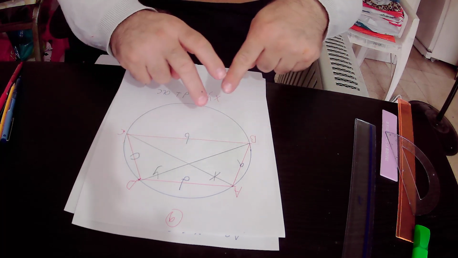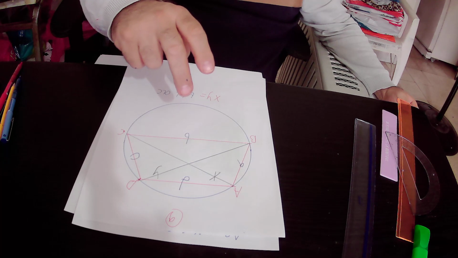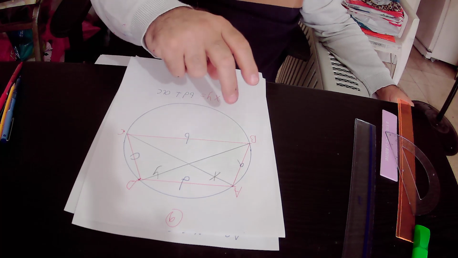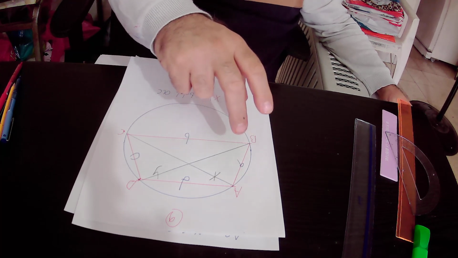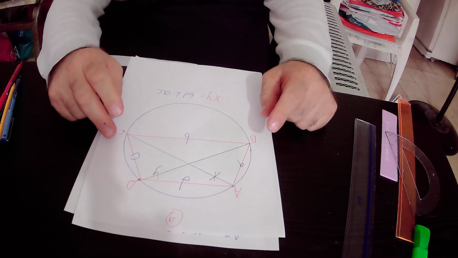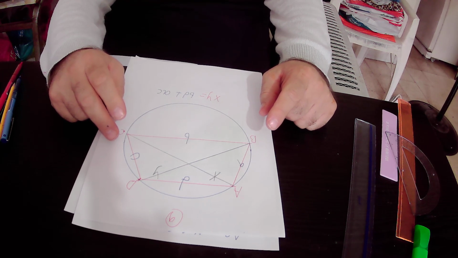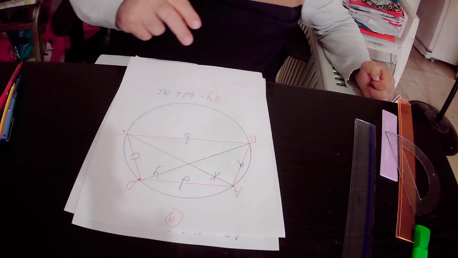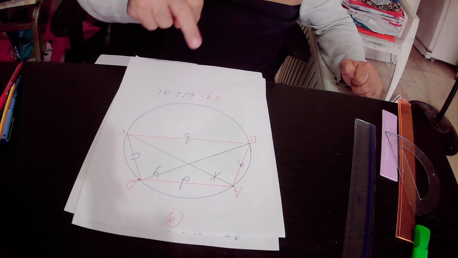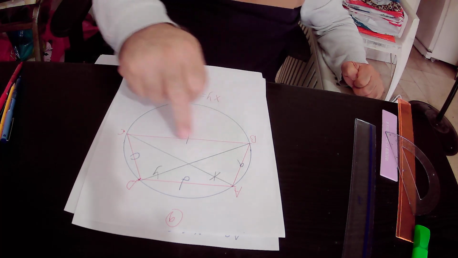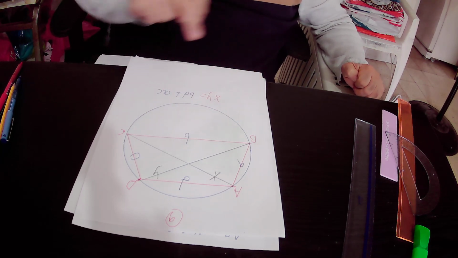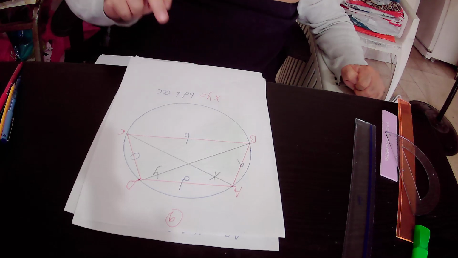Side AD is opposite to side BC, and the product of sides AD and BC is B times D. Also, the second pair of opposite sides: side AB is opposite to side CD, and their product is A times C. The sum of the products of the two pairs of opposite sides is BD plus AC, and that equals the product of its diagonals, X times Y.